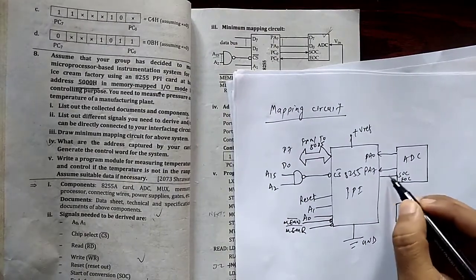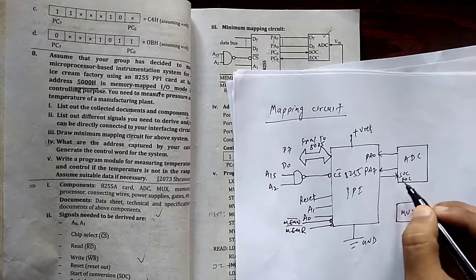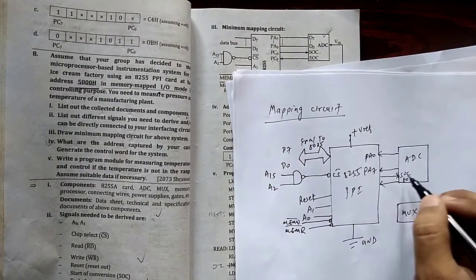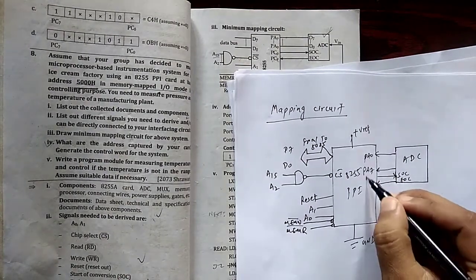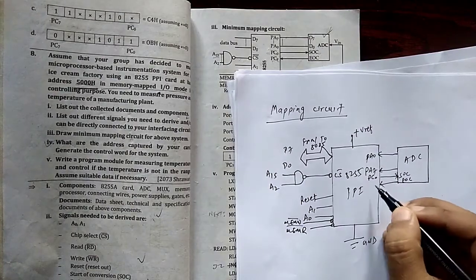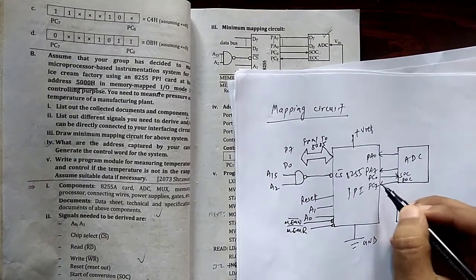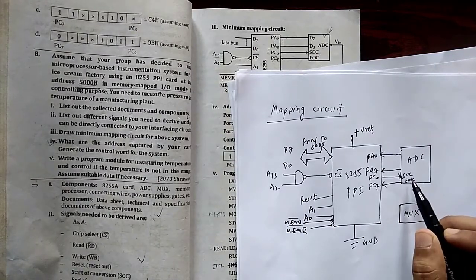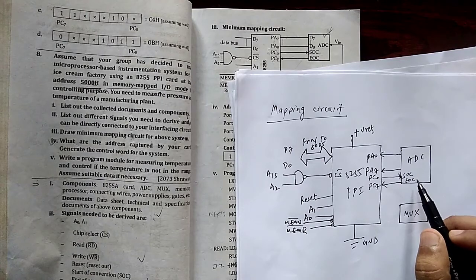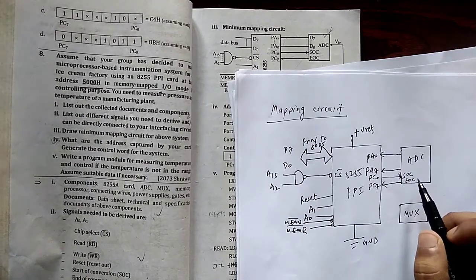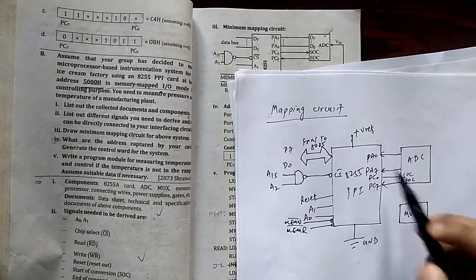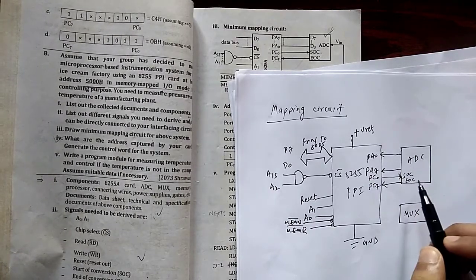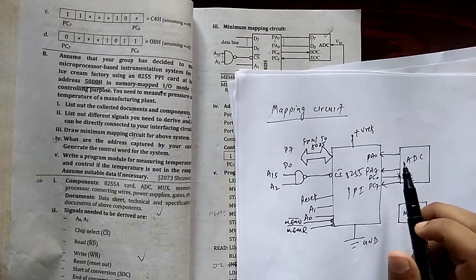So SOC is given by the PPI to the ADC, and EOC is given by the ADC to the PPI, and SOC is generally assigned to PC0, and EOC is generally assigned to PC7. And what difference do we find when we use SOC, EOC and interrupt? When we use SOC, EOC, the mode of port A will be 0, okay, and when we use interrupt, the mode of port A will be 1.